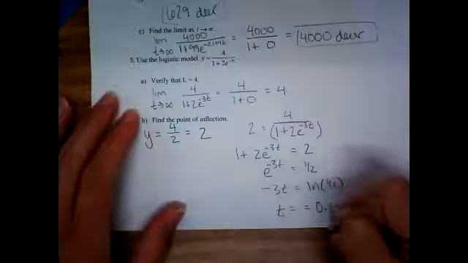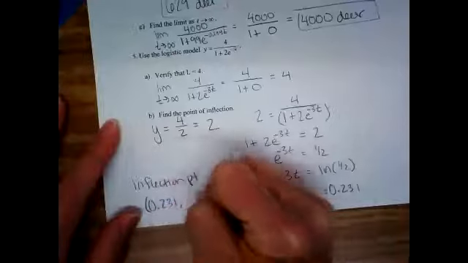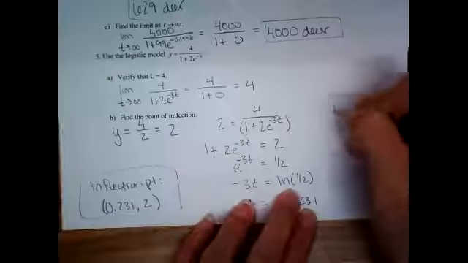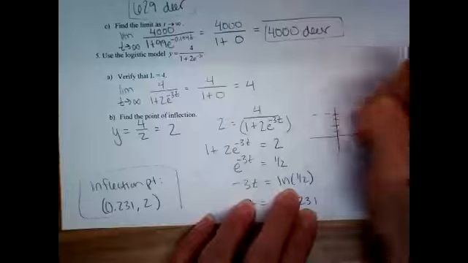0.231. So the inflection point is 0.231, comma 2. Humor me for just a second and let me show you what it looks like. I'm a real visual learner and I'm sure a lot of you are as well. Oh, crud.